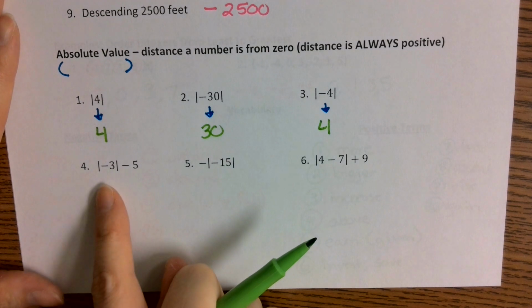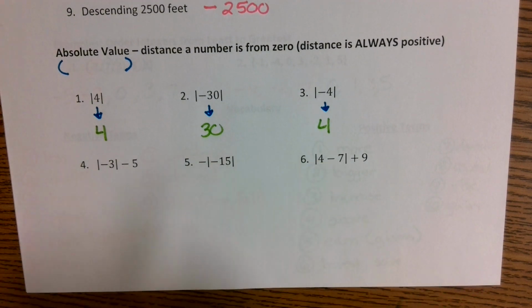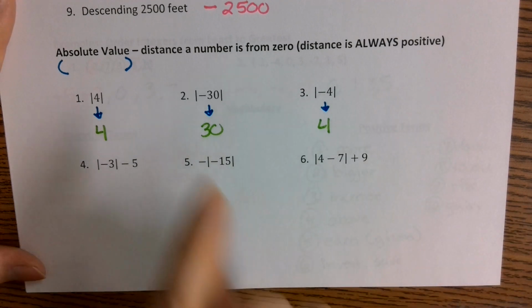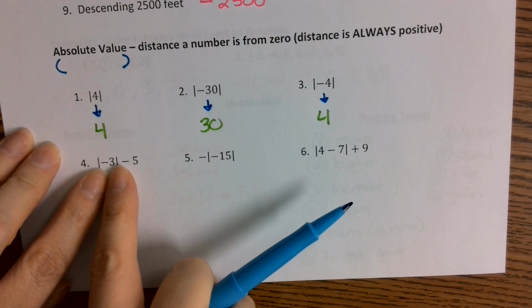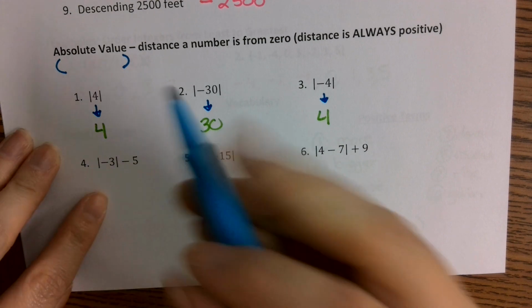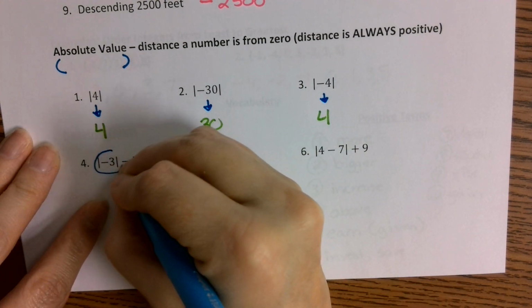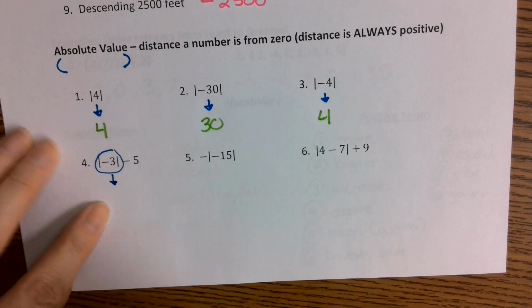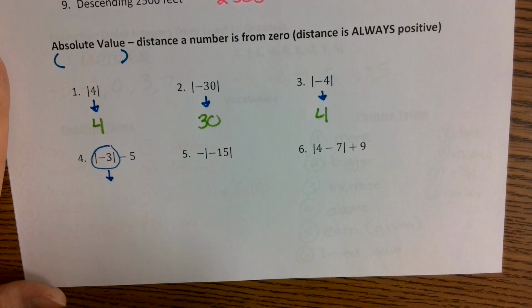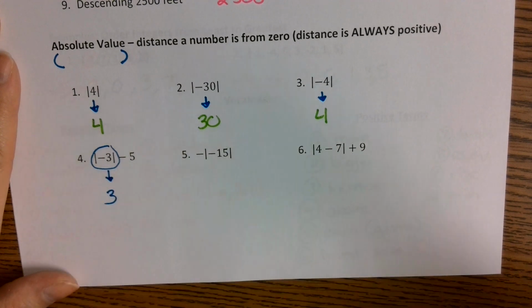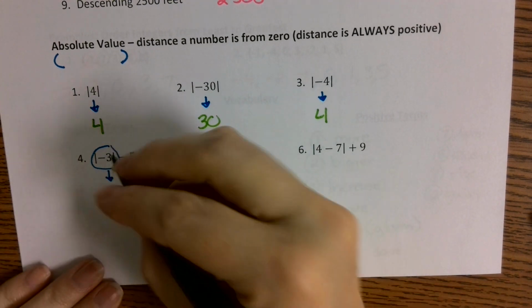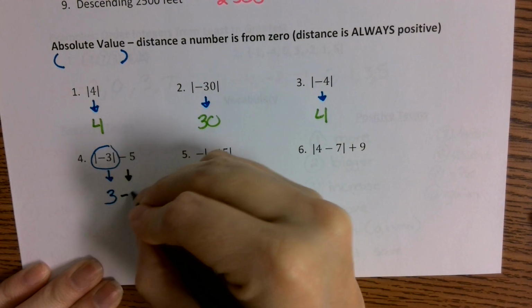Now, when we're looking at problems 4, 5, and 6, there's more than just absolute value. But like I said before, you treat absolute value like parentheses. So we have the absolute value of negative 3. This needs to happen first. We have to perform this before we can do the minus 5. What is the absolute value of negative 3? 3. And then we can bring down the rest of the problem here. We can bring down minus 5.